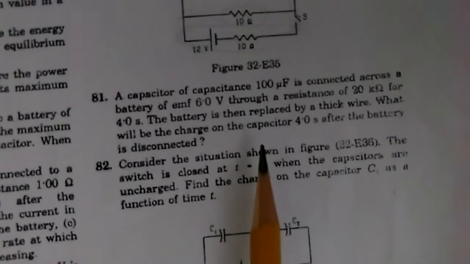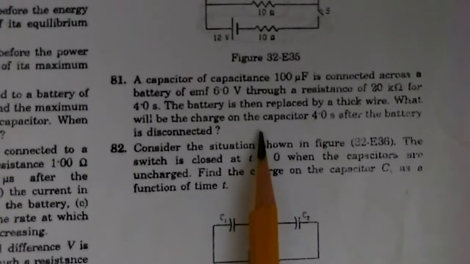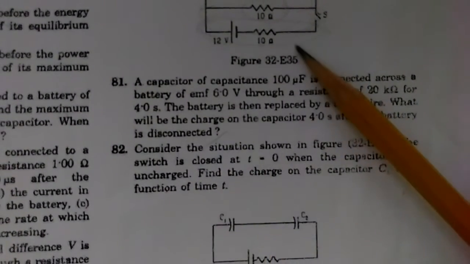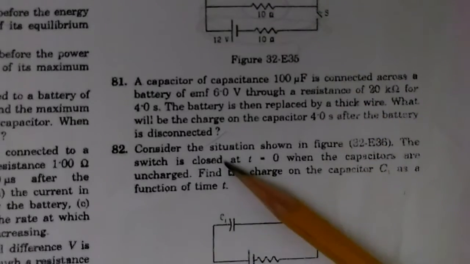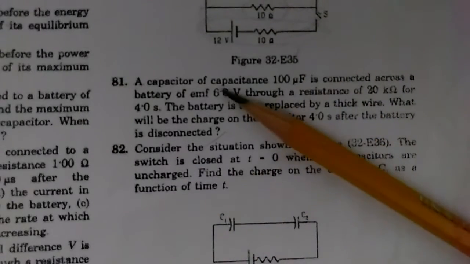The problem is a little bit of charging and then discharging. There is a charging of the capacitor and then discharging of the capacitor. So it is charged for 4 seconds and then it is discharged. That is what is happening.